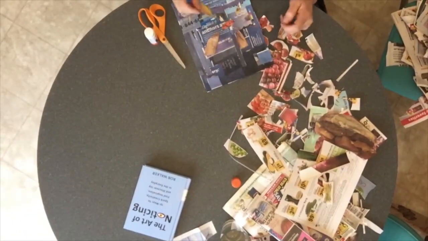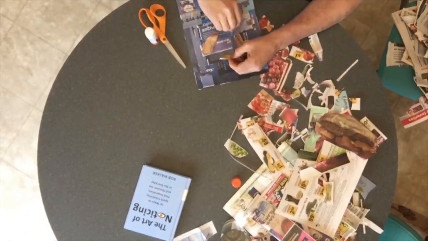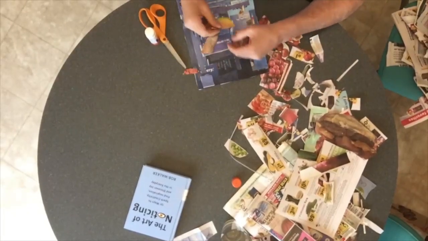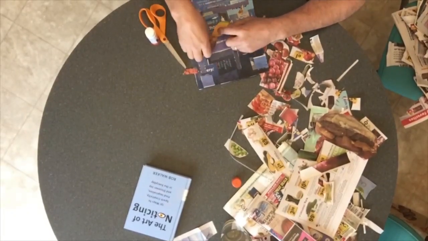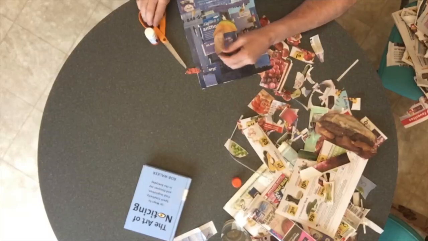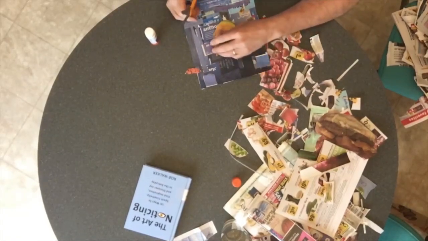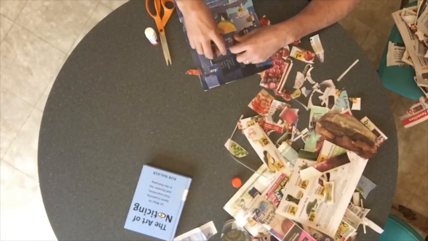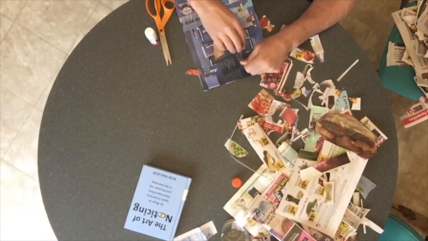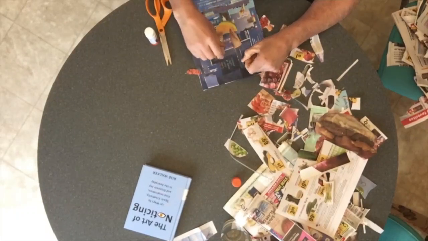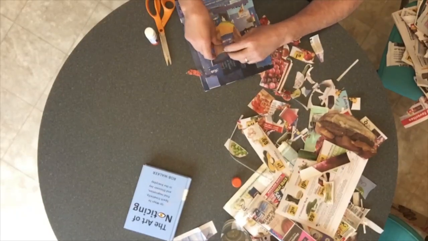So one of the things that we're working on now is moving back and forth between looking at the colors and looking at the shapes in order to construct, at least what I'm doing, some sort of picture or portrait of a person.